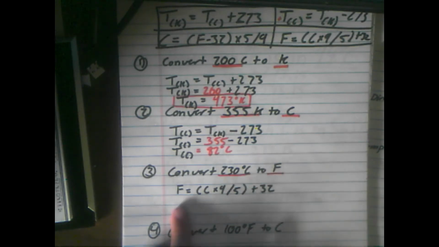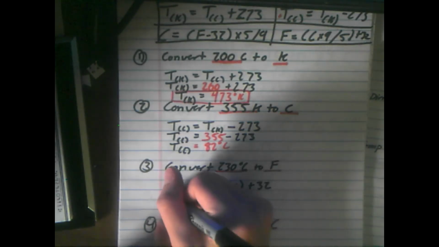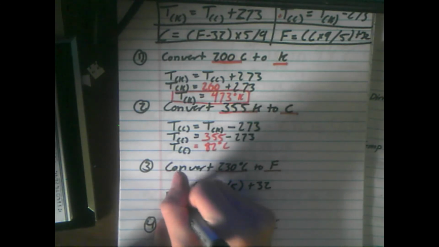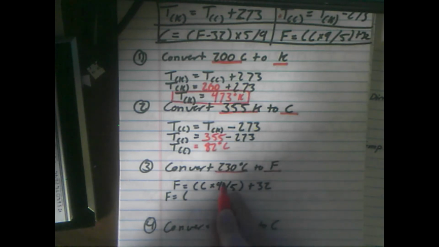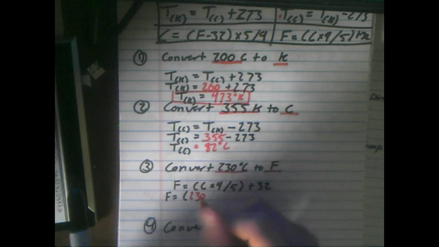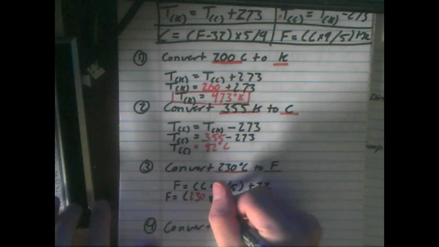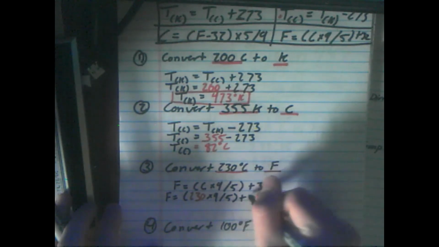So do we know Fahrenheit? No, we're trying to solve for that. So we can plug in our Celsius here. So we have Fahrenheit is equal to, what's our Celsius equal to? Well, 230. Put 230 times 9 divided by 5 plus 32.